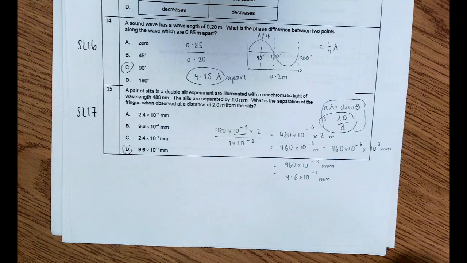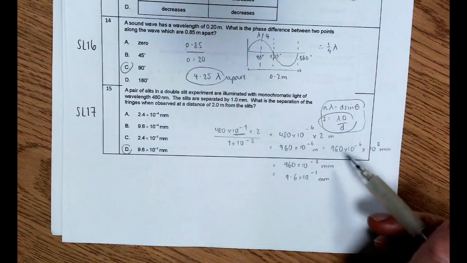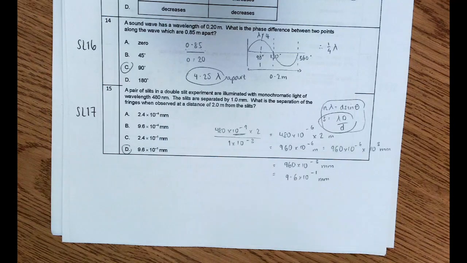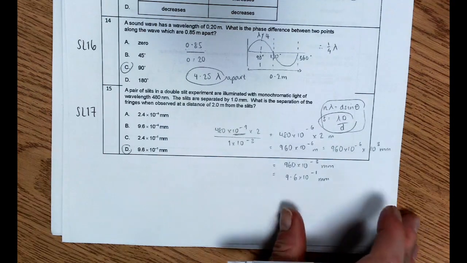That's just plugging numbers in, and what you're really getting the mark for here is your manipulation of powers of 10. So hopefully you've got that right. You can pause and have a little look at the numbers if you didn't, but it should be pretty straightforward.